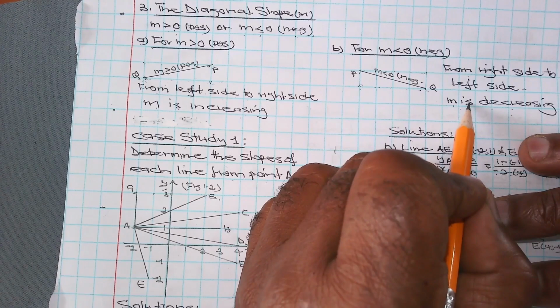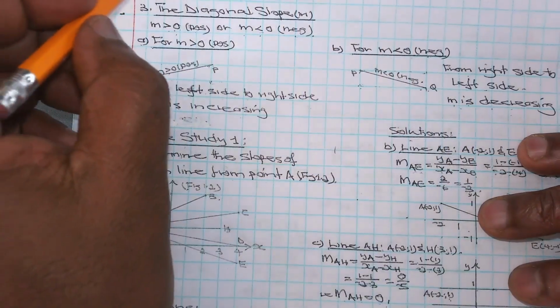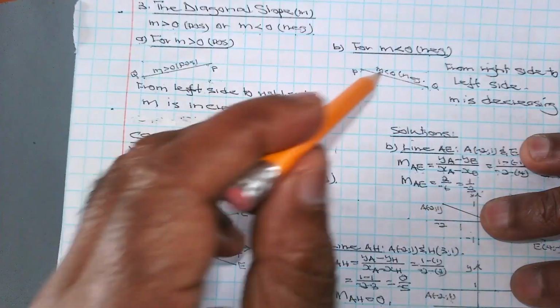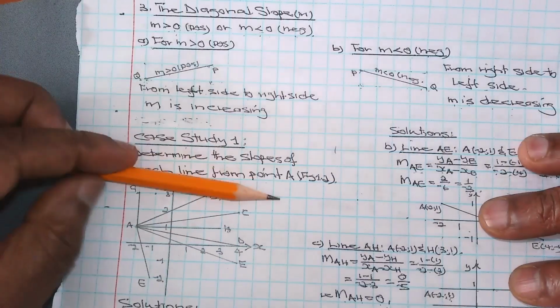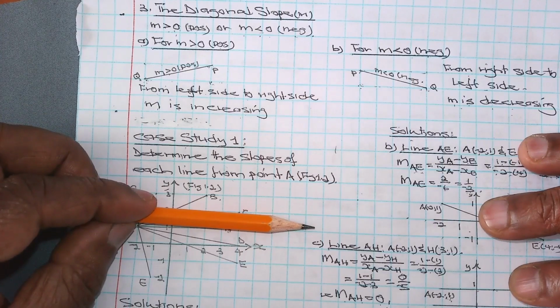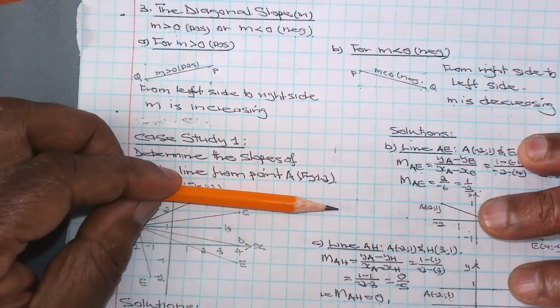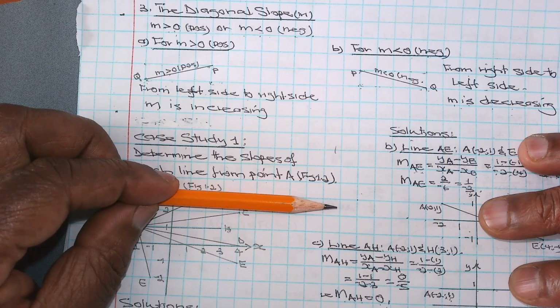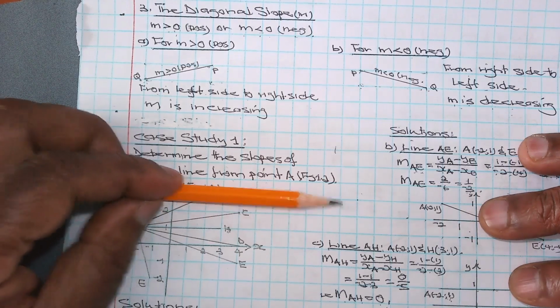Remember that. Now, I'm going to use these properties to illustrate the meaning of these questions. We need to understand how they shape the slope.